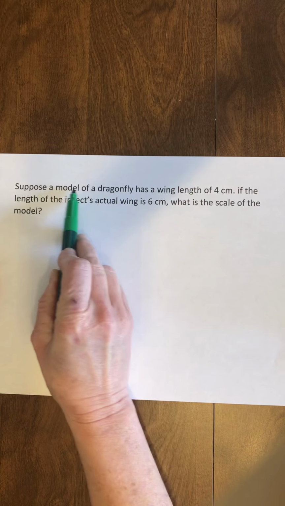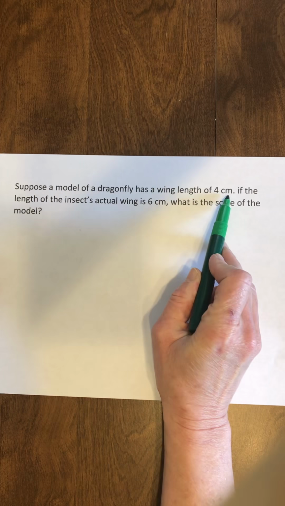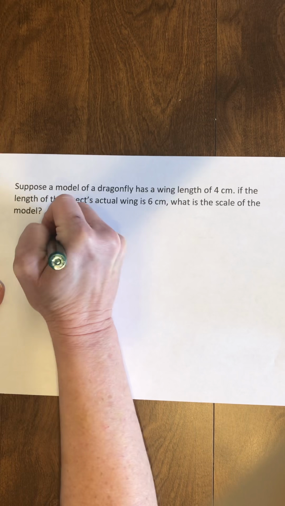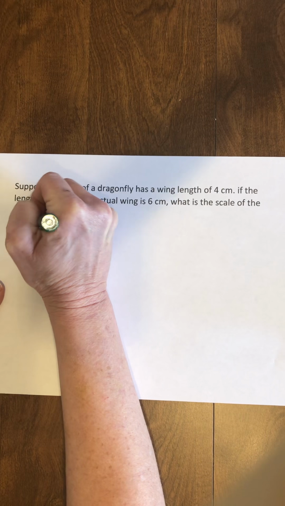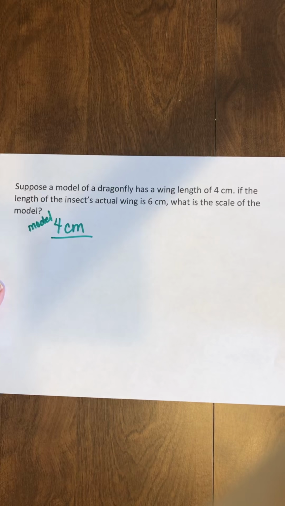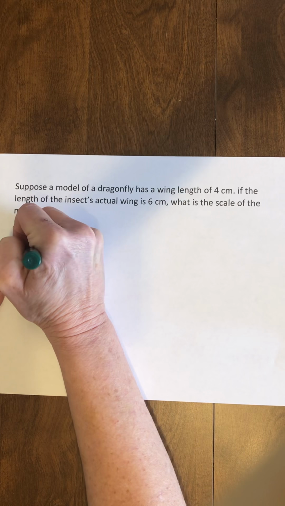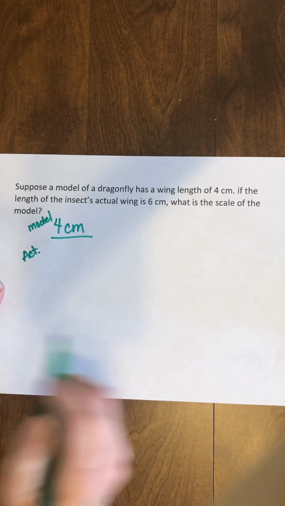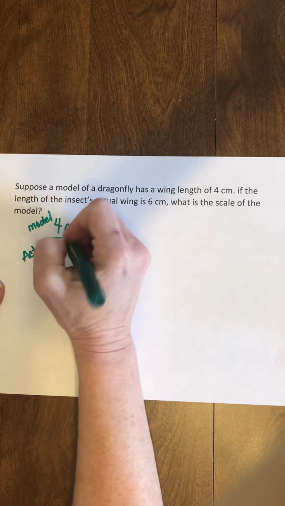So this is the model, so I want the model on the top. I'm going to start it as 4 centimeters, and this is from the model, so I'll put model there. And then this is going to be from the actual. I'll abbreviate actual there. So the actual insect's wing is 6 centimeters.